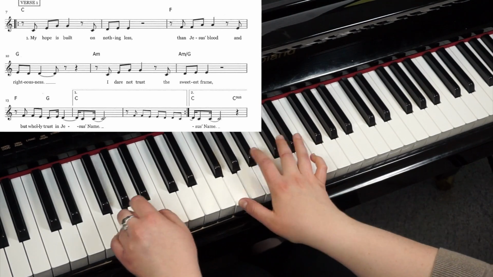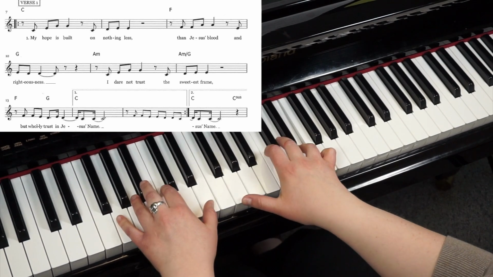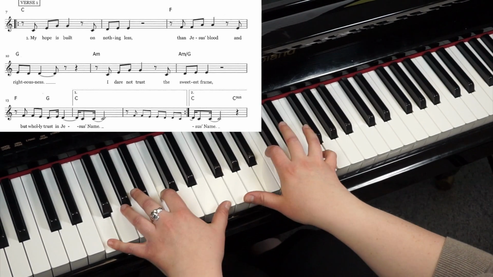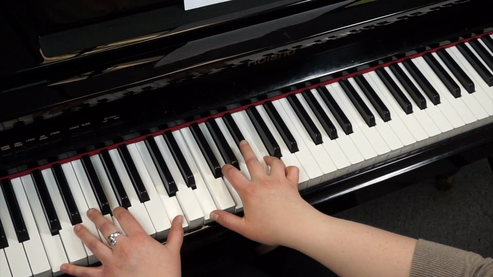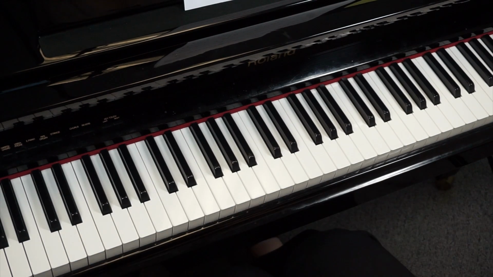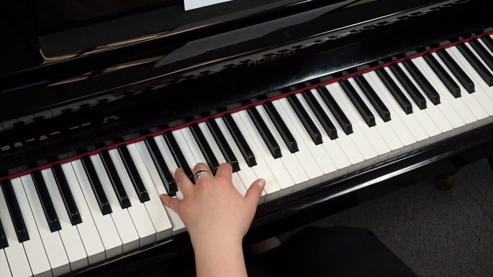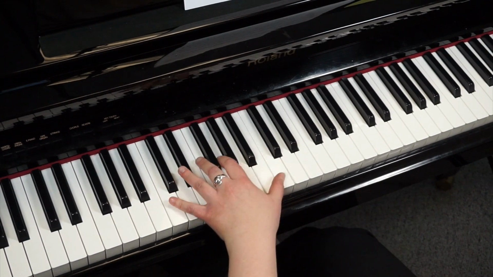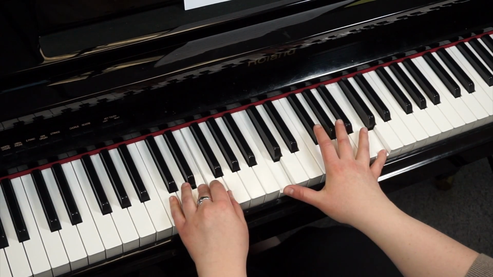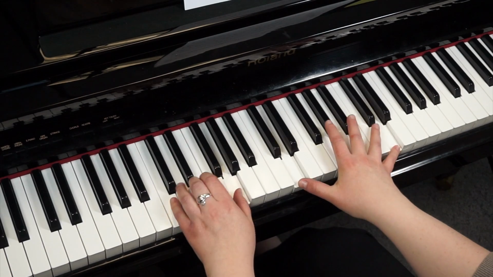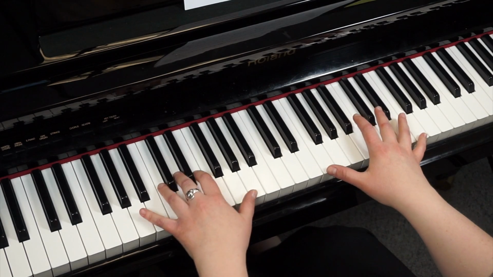Oh, there's a sus chord. So going back to the beginning, all I was doing was basically arpeggiating the chord. I was leaving out the third, but if you wanted to add that in, you could. It would sound something like this. But it kind of sounds better without it, and it adds the attention to what you're doing in the right hand.